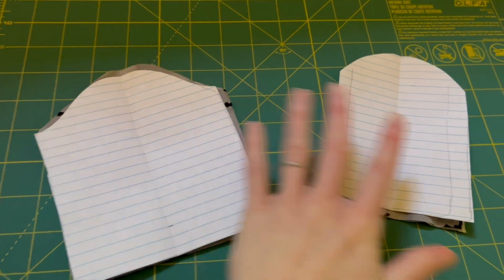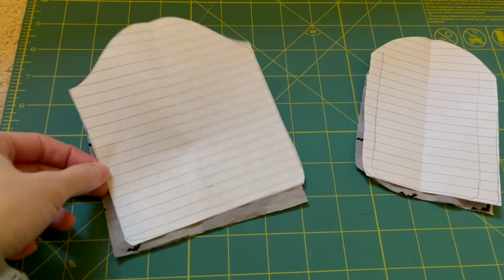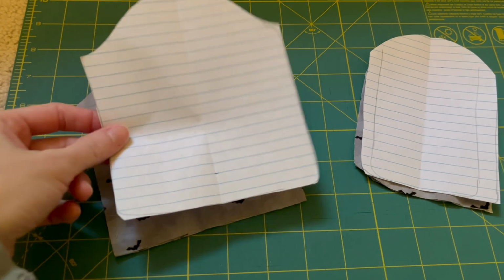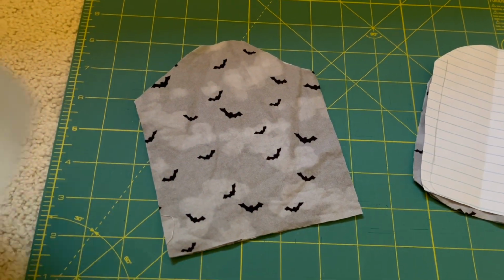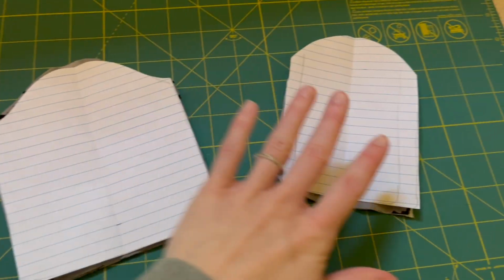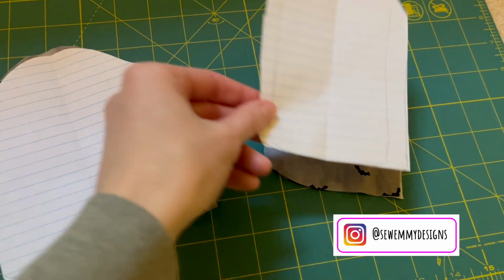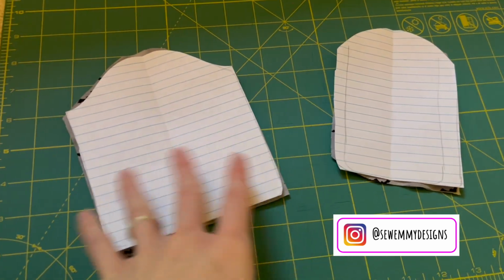Today, let's walk through how I digitize pattern pieces for sewing. Welcome, I do sewing and DIY related content, and as you can see here, I have some pattern pieces that I had drawn out, and I'm going to be showing you how I digitize these without using any Adobe Creative Suite and using only free tools.